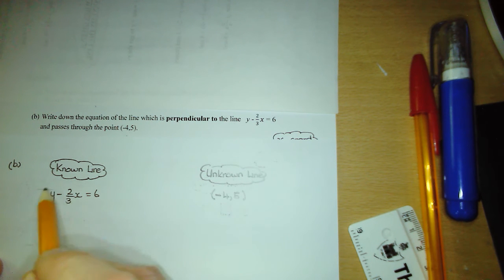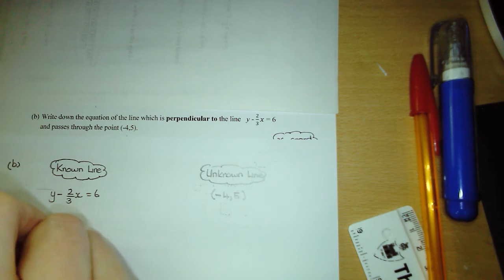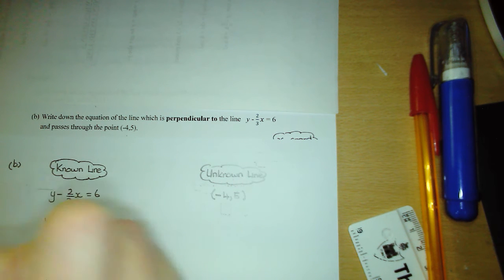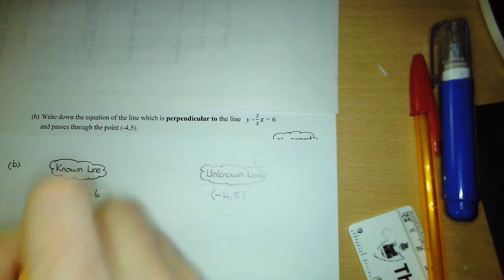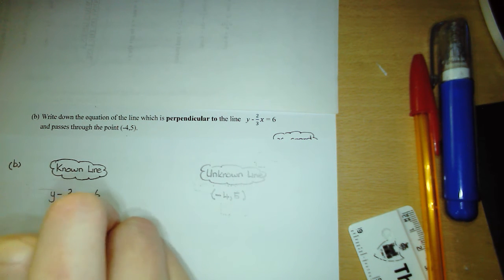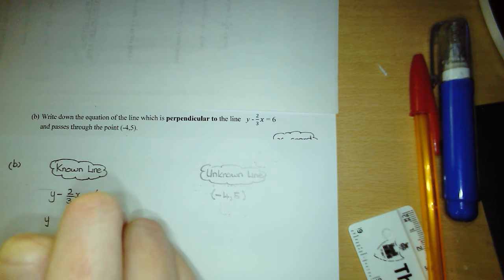So at the minute y is positive, has no visible coefficient, but it's not by itself. We've got to move the -2/3 x to the other side, and then we change its sign. So we're going to get y equals 6, and then move -2/3 x over. It's going to be +2/3 x.